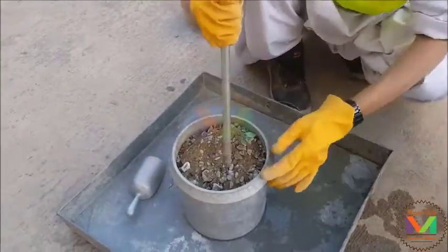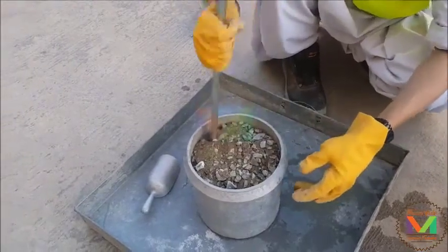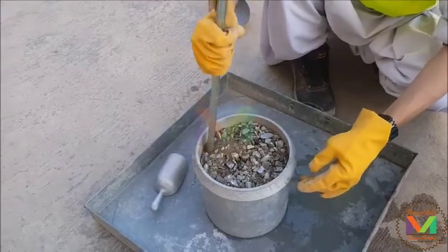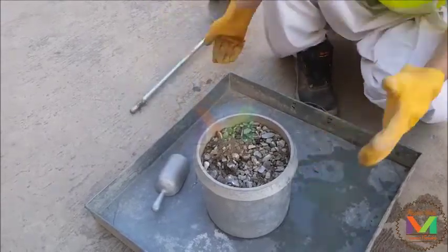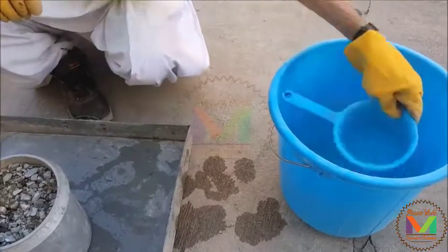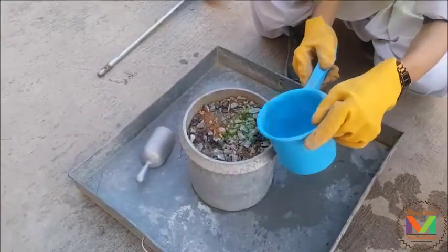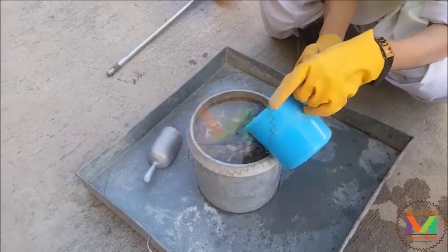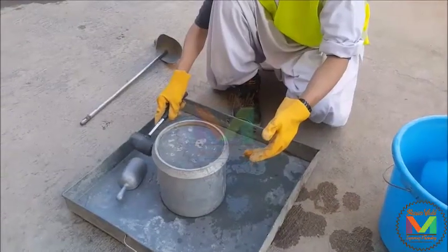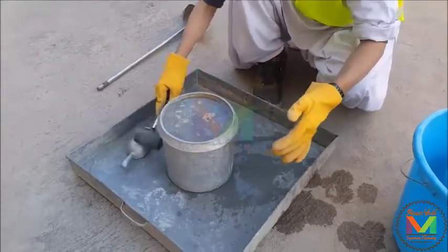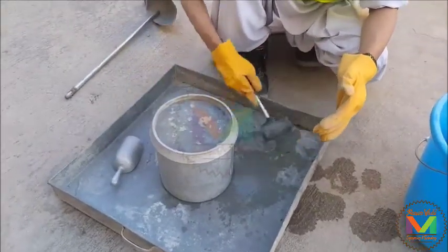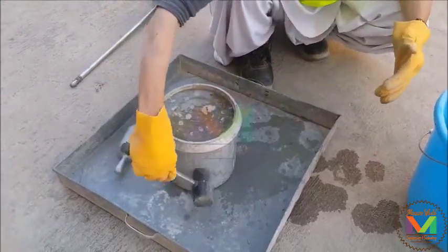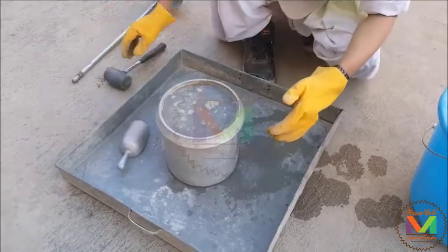We need to rod this from 8 till 12. We need to put water until we inundate all aggregate in water. We need to give it a few blows with the mallet to take off the remaining air inside it.